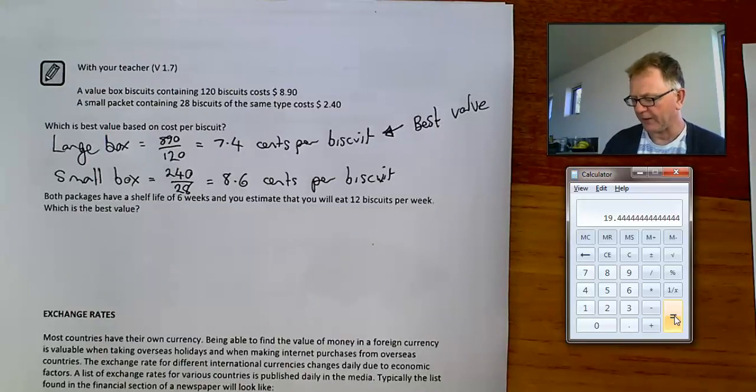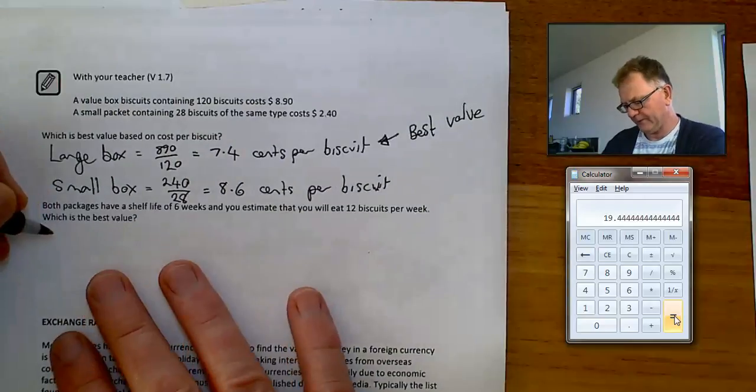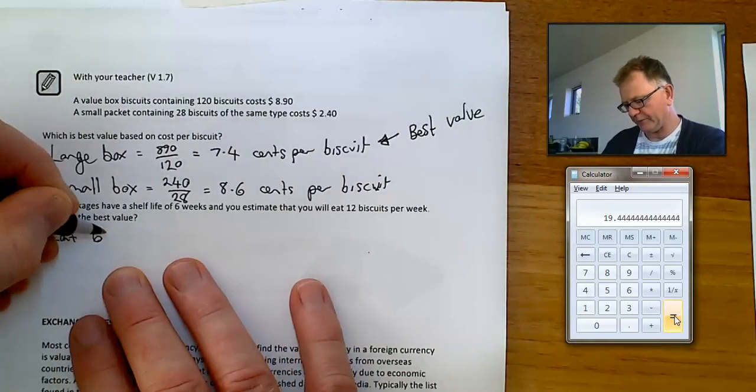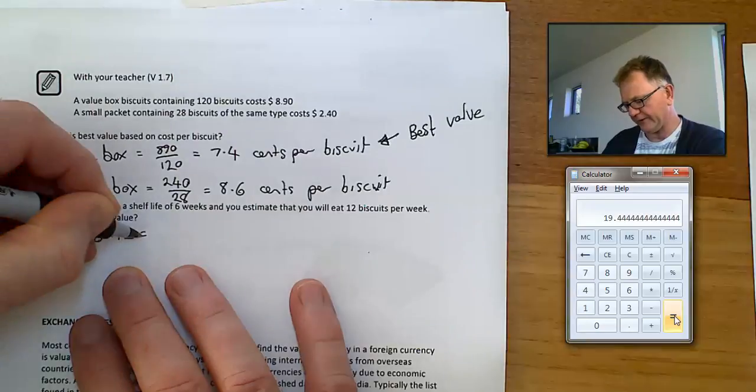Both packages have a shelf life of 6 weeks, and you estimate that you'll eat 12 biscuits per week. Now that means over the 6 weeks they'll eventually get stale. By that stage we would have eaten 6 times 12, 6 12s are 72 biscuits.